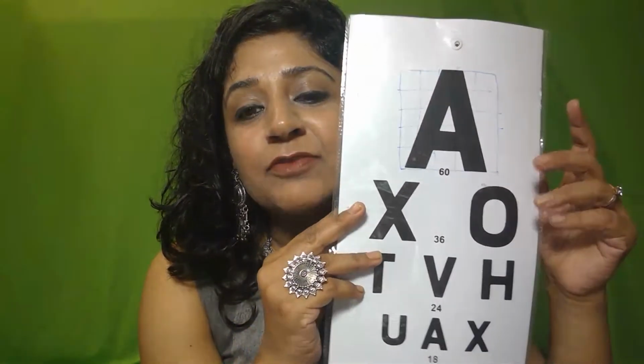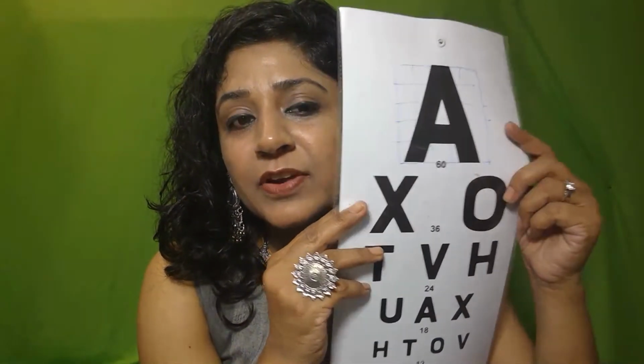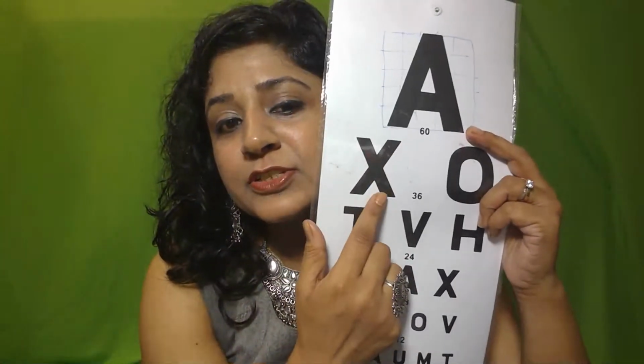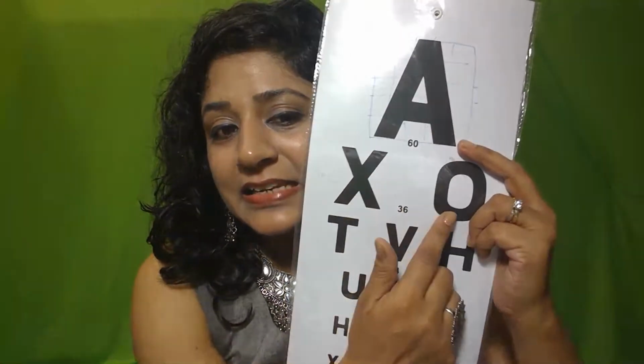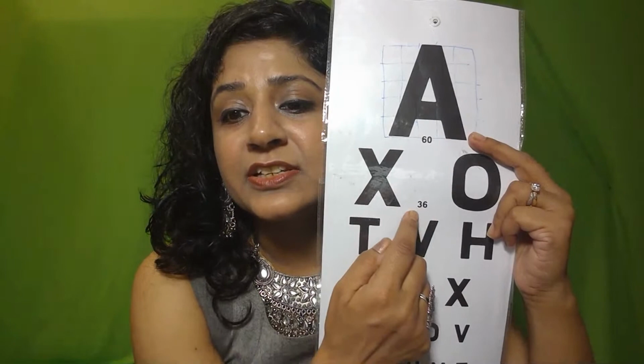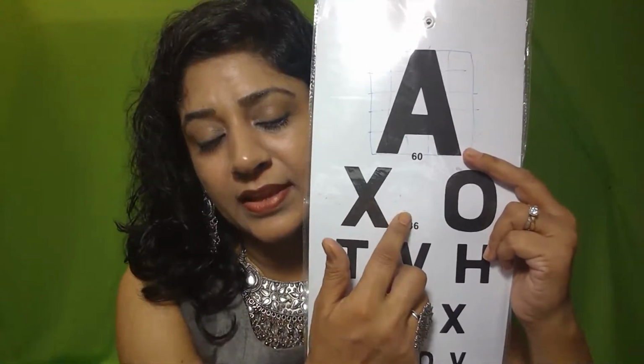Now, have you understood this concept? We try to do it on the next line also. Similarly, if you see this letter X and this letter O, they are subtending an angle of 5 minutes at their respective distance, that is 36 meters. Look at the second one then. This is 36. Each line, each letter. Look at it one more time. We'll go one more time.